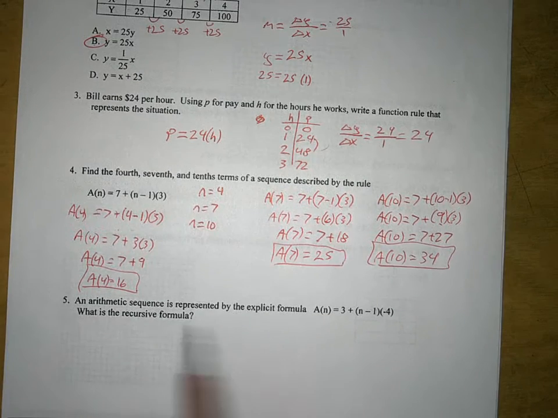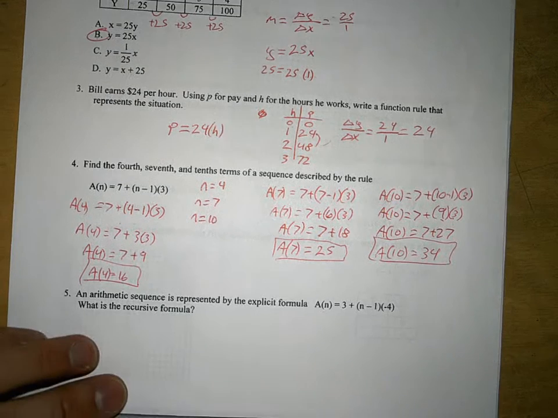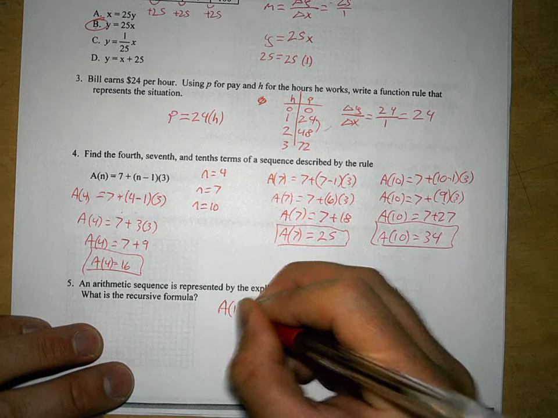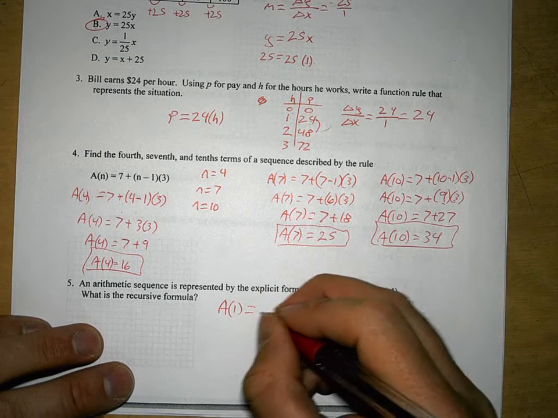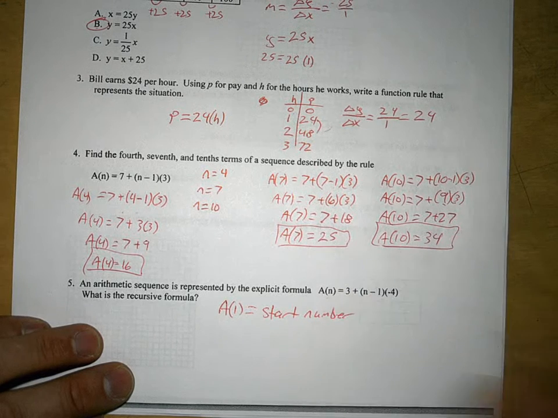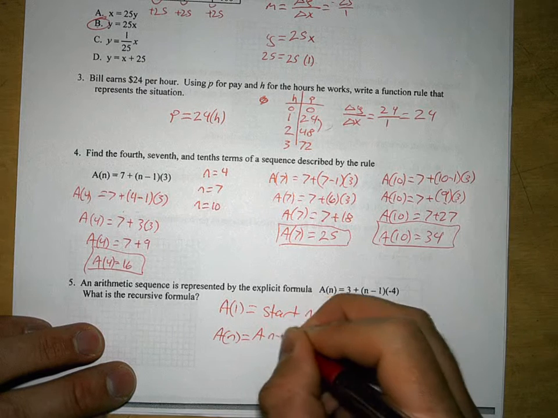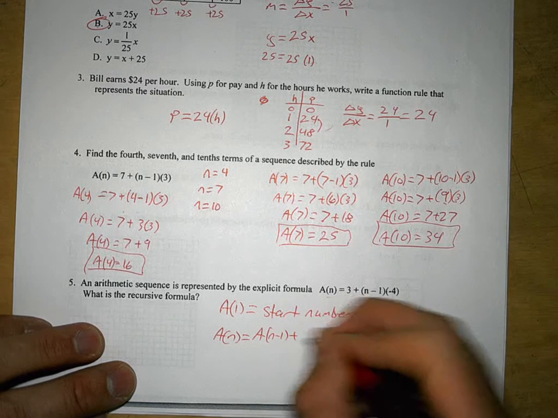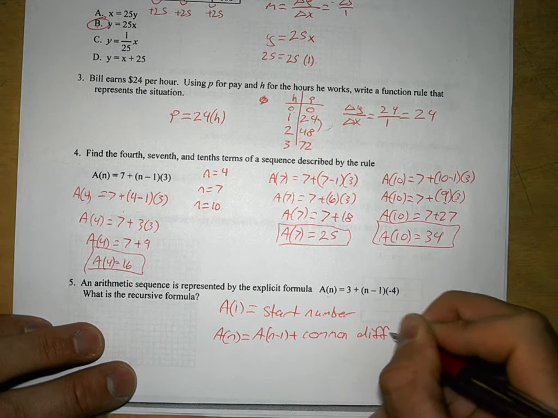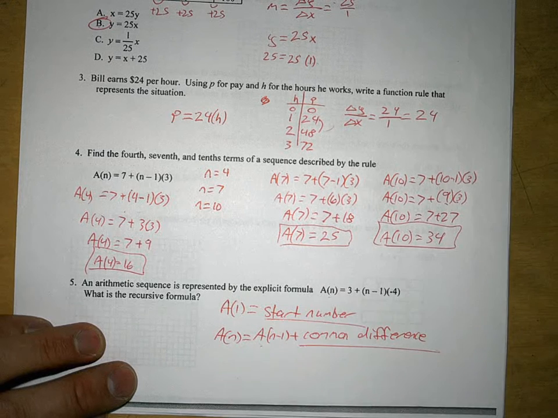Okay, an arithmetic sequence is represented by this explicit formula. Write the recursive formula. Well, let's write down the formula first before we do that. So this is the recursive formula. A of 1 equals the starting number. Next part, A of n equals A of n minus 1 plus the common difference. So I want to fill in these two parts, common difference and the starting number.